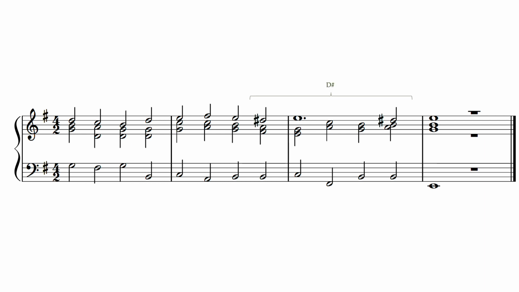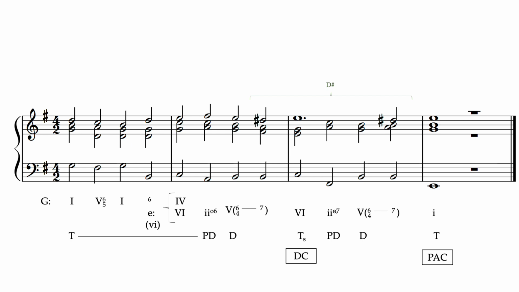so D sharp comes into the picture in measure 2, which pulls us out of G major pretty hard. That points us toward E minor. And it actually accentuates the two cadences. The deceptive cadence that happens in measure 3, and then the authentic cadence that happens at the end. That PAC belongs to E minor, not G major. And how do we get there? Well, it's 6/4 chords that really tell us the story here.